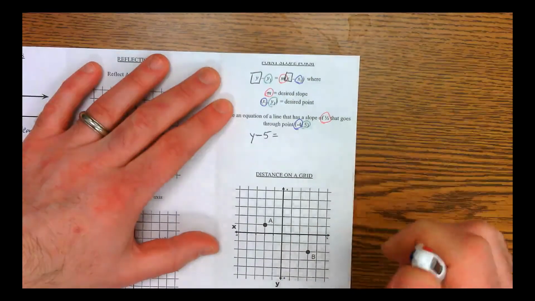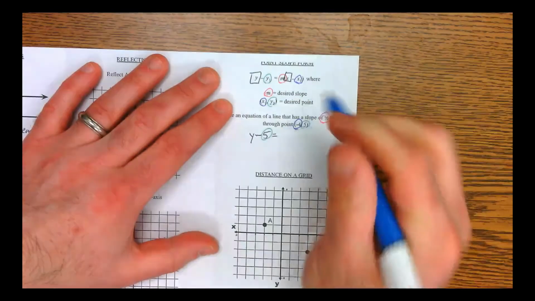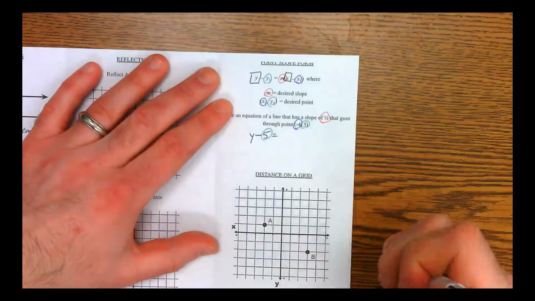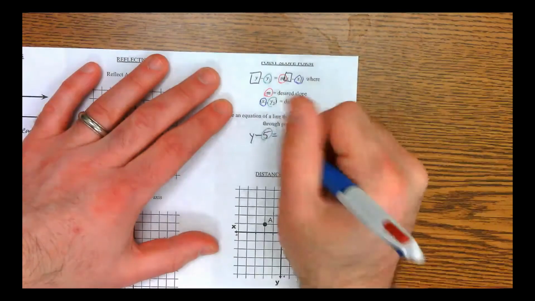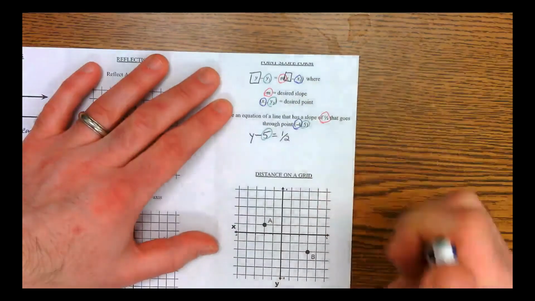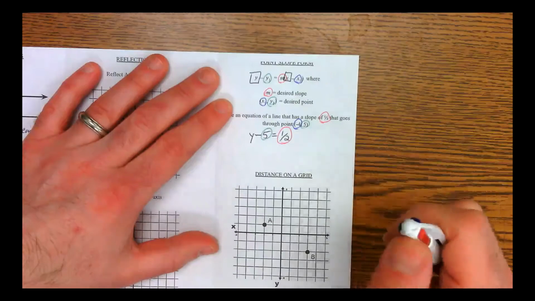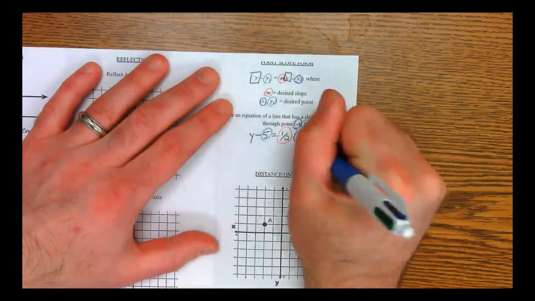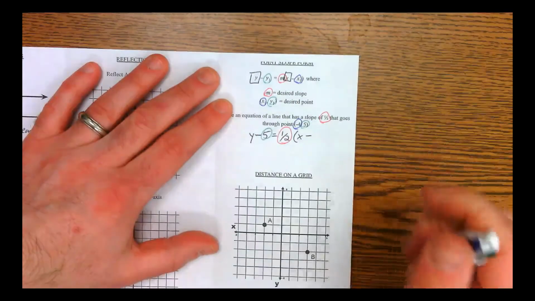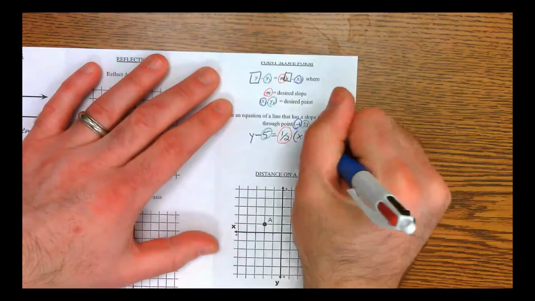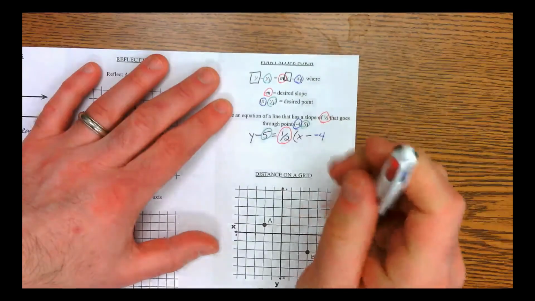So let me continue to color code here. 1/2 is the desired slope. So that's the m that we want. And then in parentheses, x minus. Now the x value is negative, so x minus -4 is how I'd finish that.